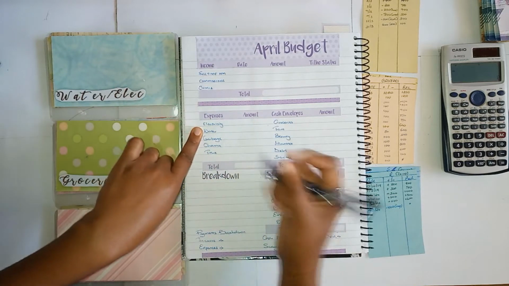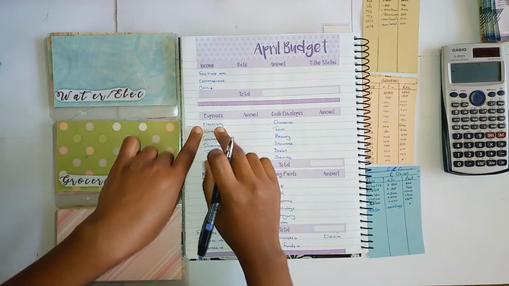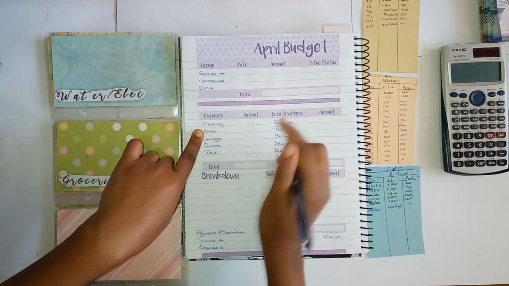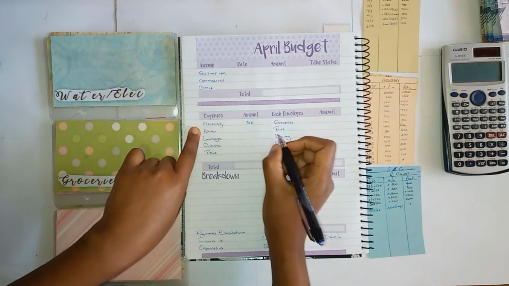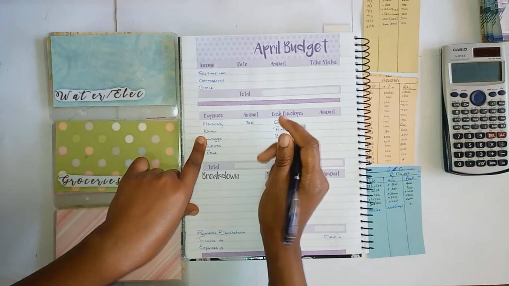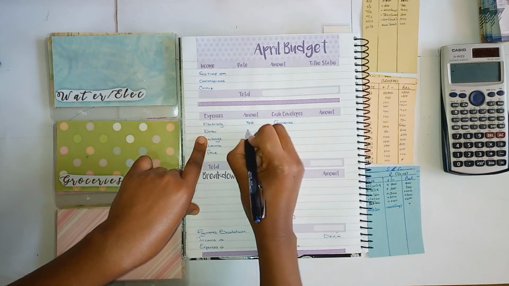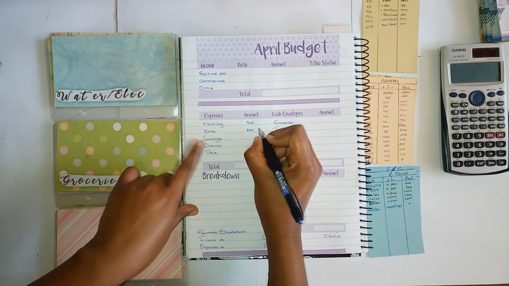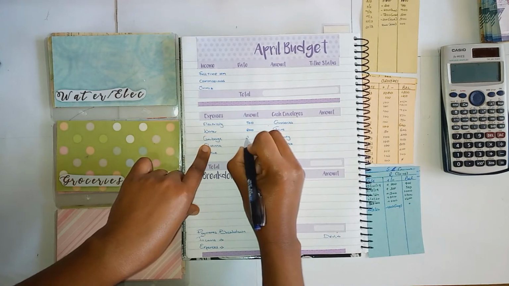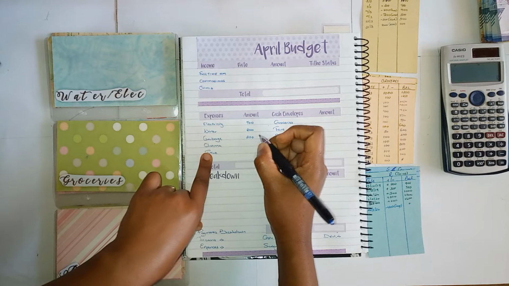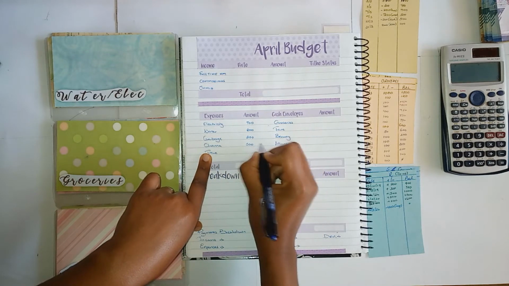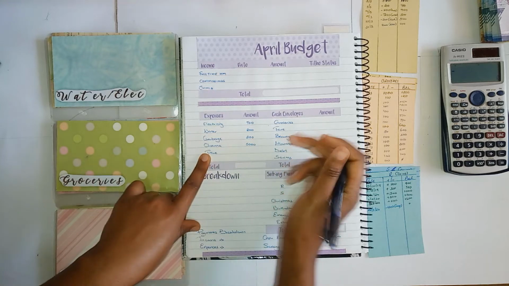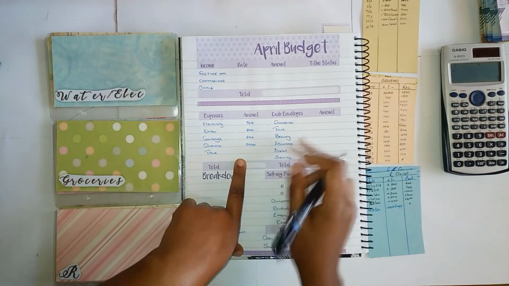For this month our bill came to, for electricity, I will be budgeting 700 shillings. For our water, the bill came and it was at 200. Our garbage is standard at 200, it never changes. And Chamas will be receiving 5,000 as usual. Then I don't indicate my tithe.